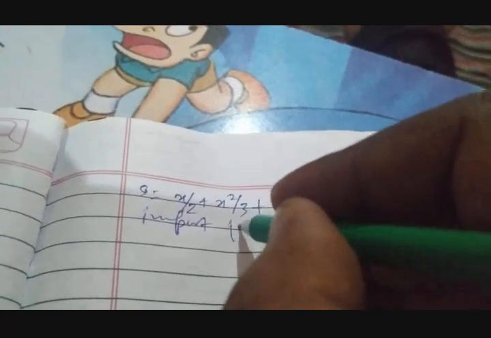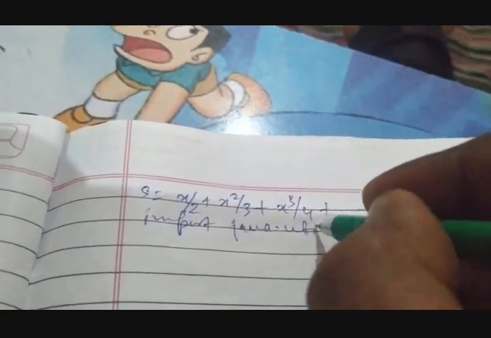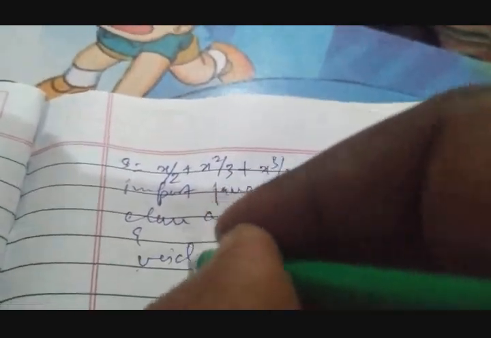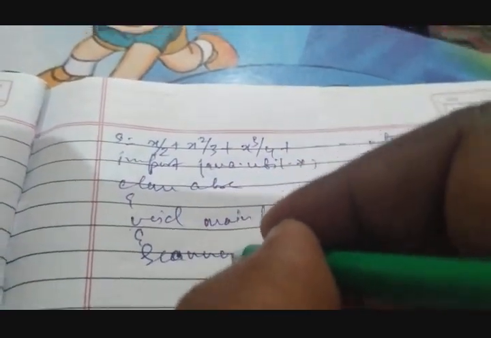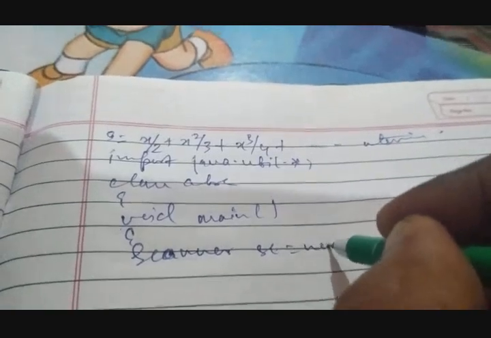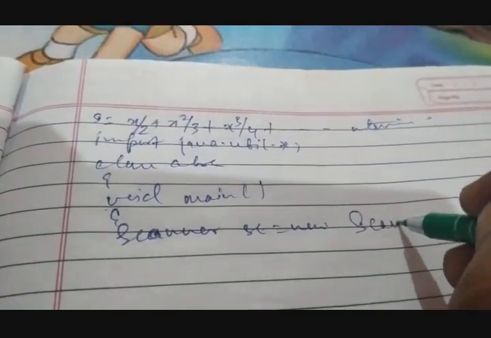So import java dot util dot Scanner, class abc, void main, Scanner sc equals to new Scanner System dot in.